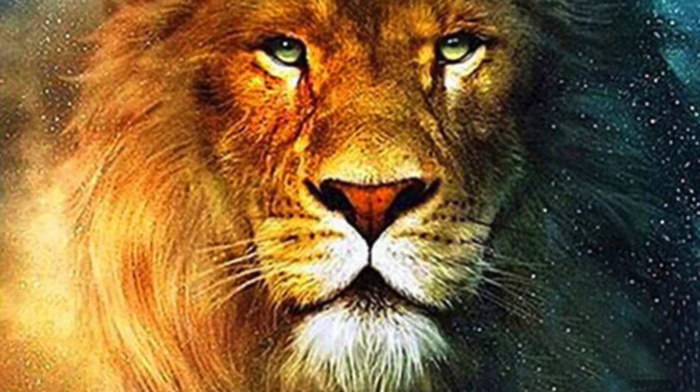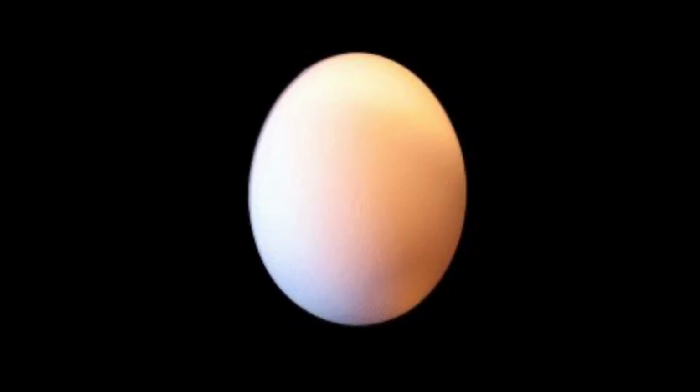The ampersand represents the word and. Skull and crossbones represents danger. A lion represents bravery. An egg represents new life.